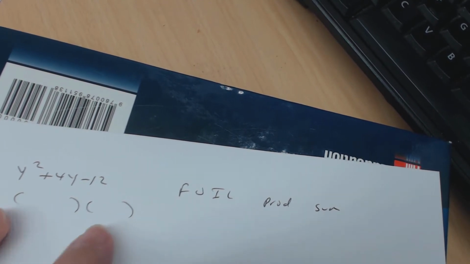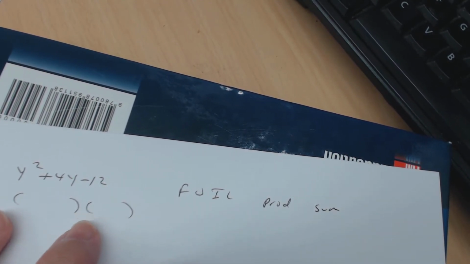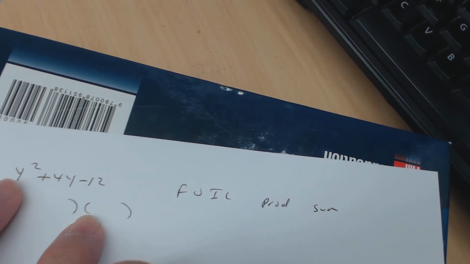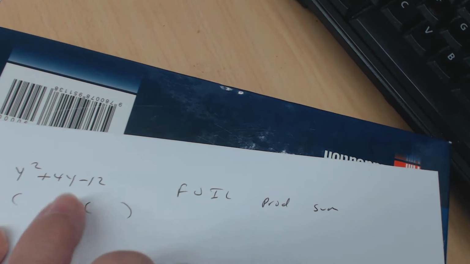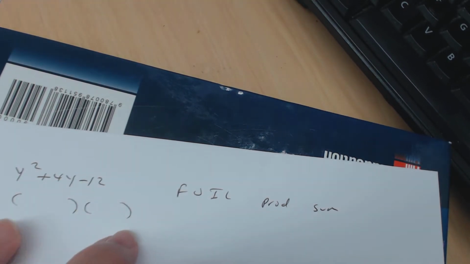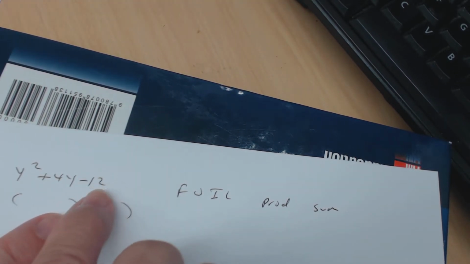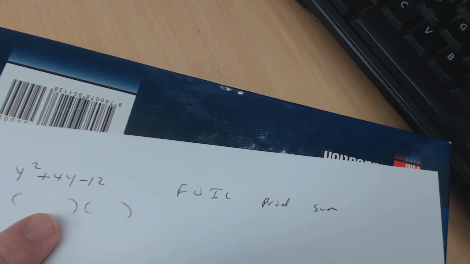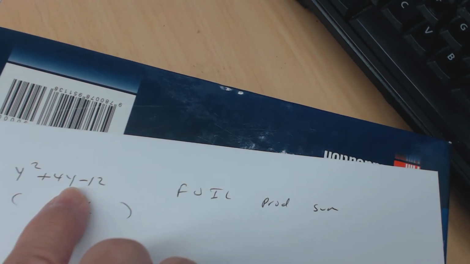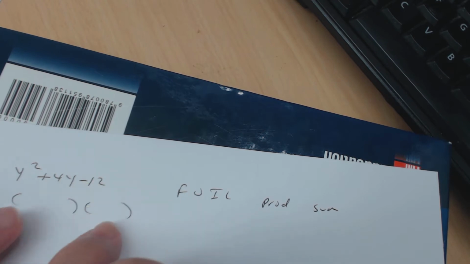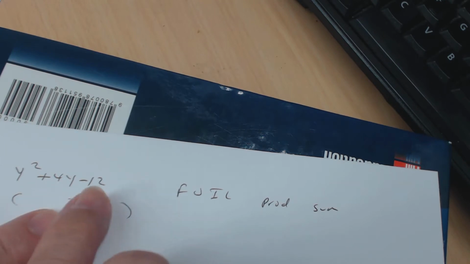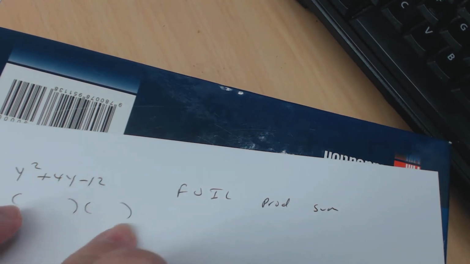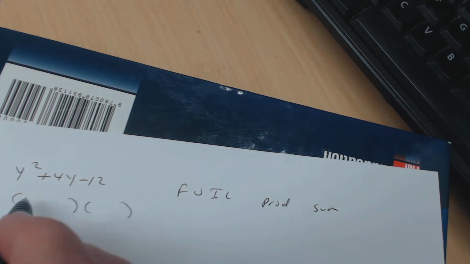Okay, so in terms of FOIL, remember when you FOIL two binomials, first times first is going to give you this first term here. The outer and the inner is going to give you the middle term. And then the last times last is going to give you the last term. And then also remember your sign rules. The last sign's negative. In order for that to happen, the signs in here have to be different. One's positive, one's negative. Negative times a positive is a negative. So as you go through this, you're going to have to keep that in mind.